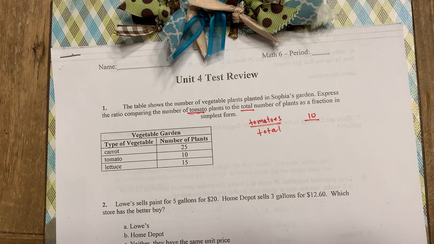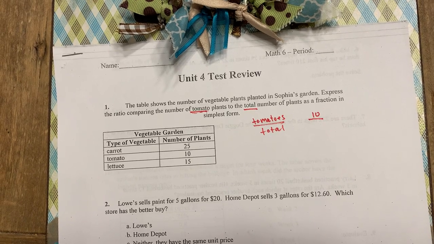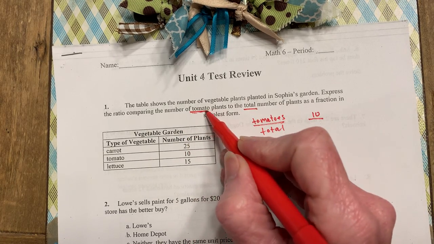This is the Unit 4 test review. Number 1 says the table shows the number of vegetable plants planted in Sophia's garden. Express the ratio comparing the number of tomato plants to the total number of plants as a fraction in simplest form. So when I write a ratio, I want to pay attention to the words, right?